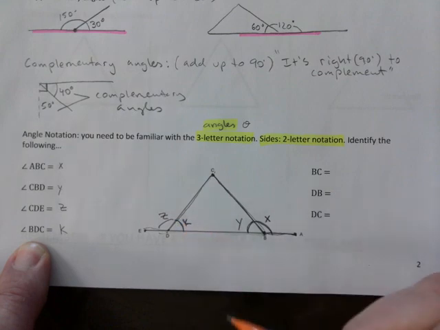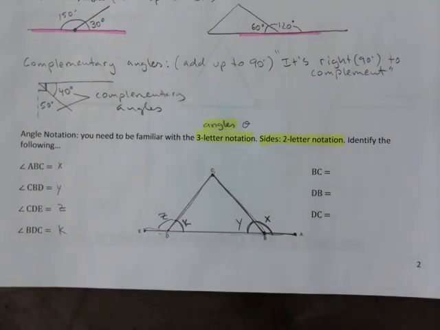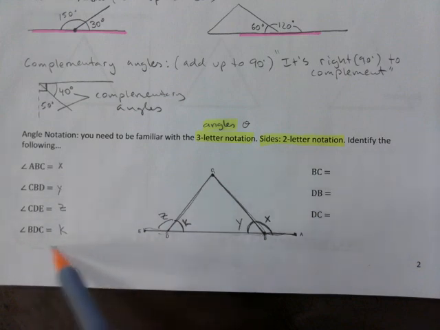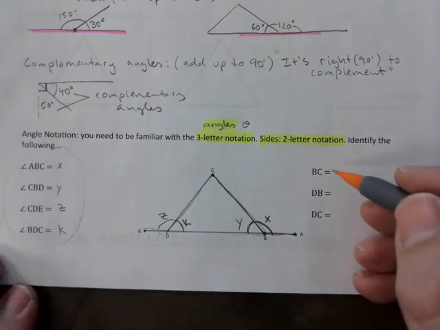You are free to do that on a test, on a quiz. If you want to rename something, just make sure this is clearly stated somewhere that you are doing that, okay? And then you're fine. What about line segments?